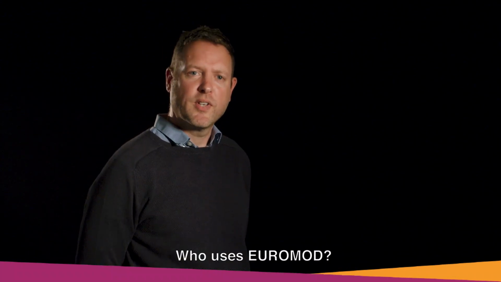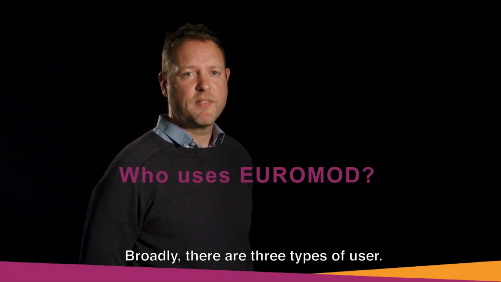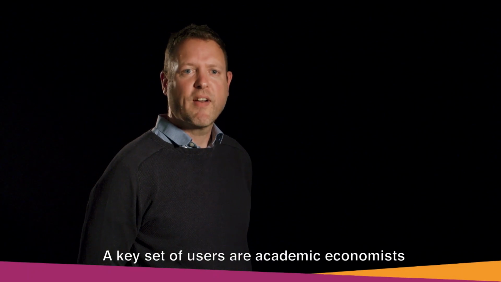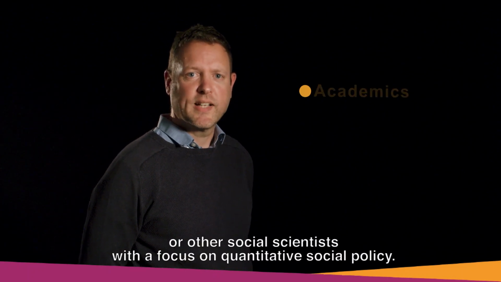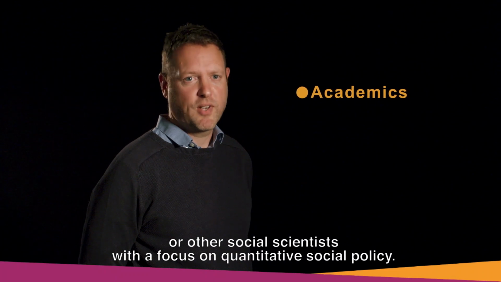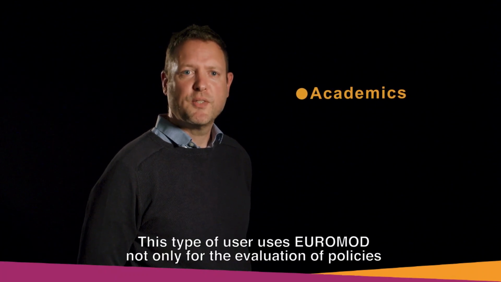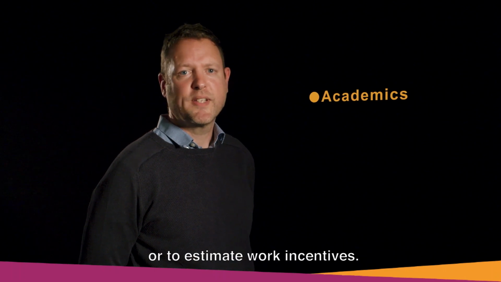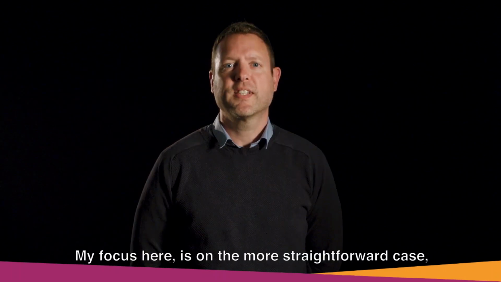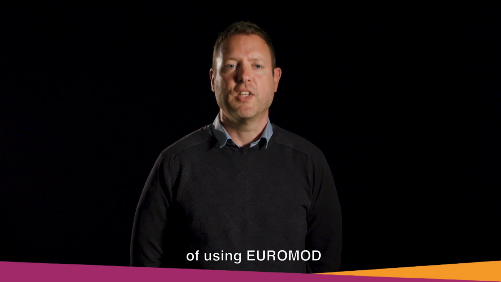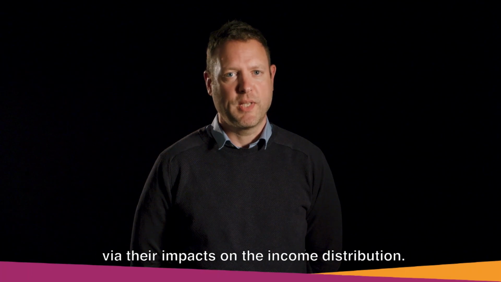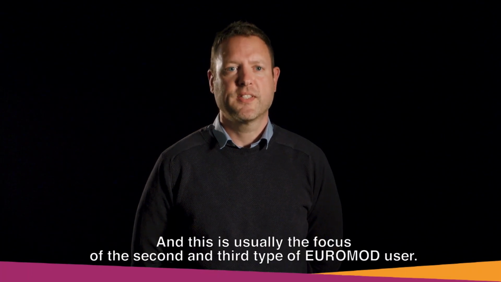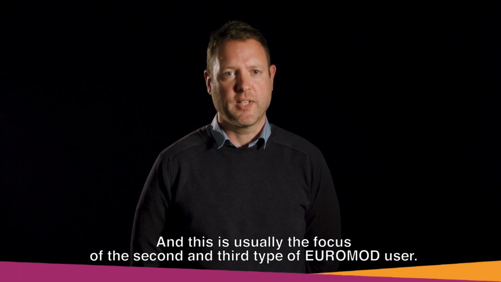Who uses EUROMOD? Broadly, there are three types of user. A key set of users are academic economists or other social scientists with a focus on quantitative social policy. This type of user uses EUROMOD not only for the evaluation of policies, but will also use the EUROMOD outputs to link with labour supply models or to estimate work incentives. My focus here is on the more straightforward case of using EUROMOD to evaluate policies via their impacts on the income distribution. And this is usually the focus of the second and third type of EUROMOD user.